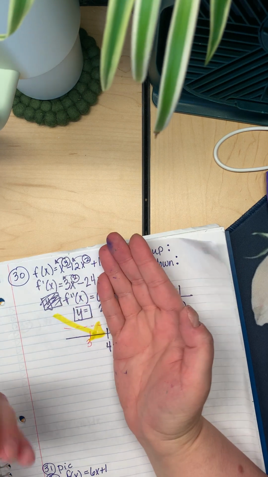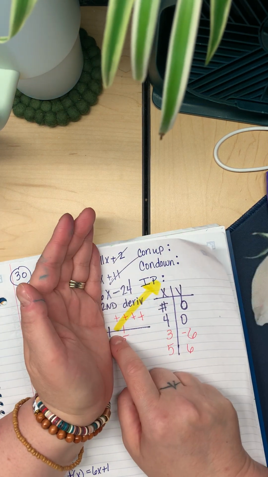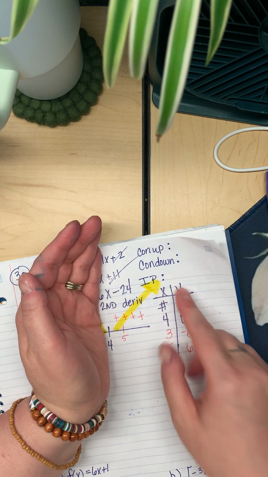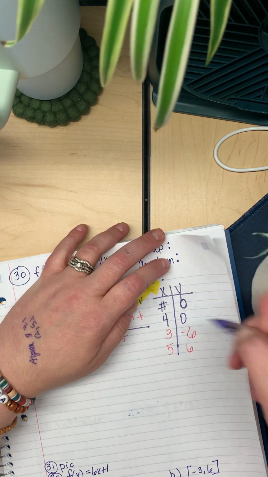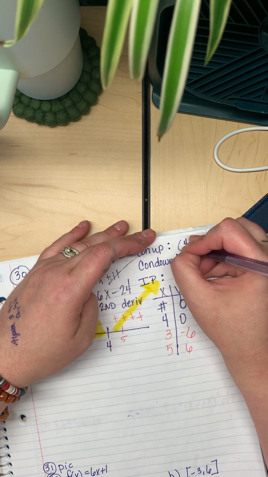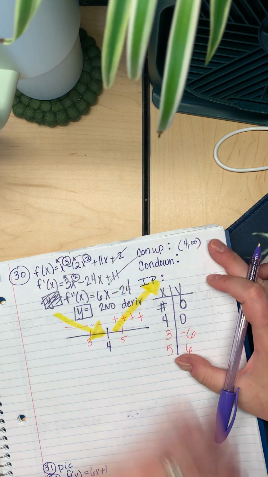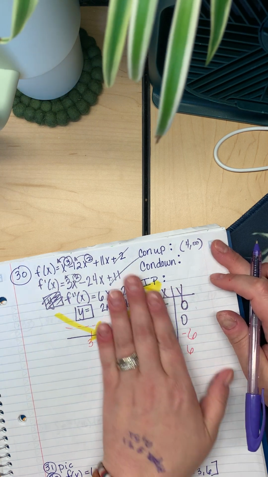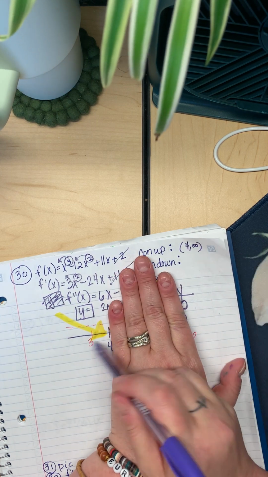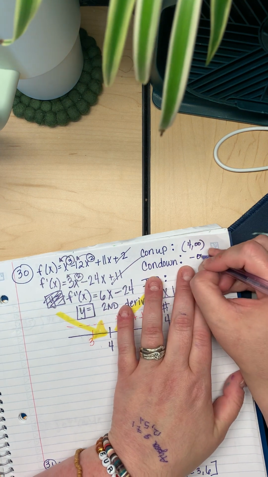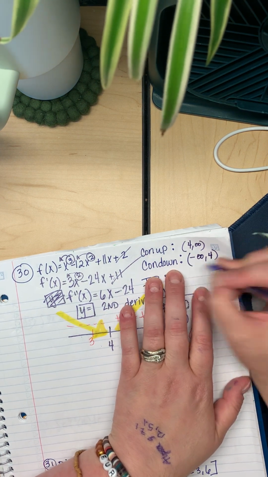Concave up is starting at 4 all the way to the right because that's the arrow pointing up. So from 4 all to the right is 4 to infinity. Okay, now the concave down is from 4 and everything on the left. So that means negative infinity up to the 4.